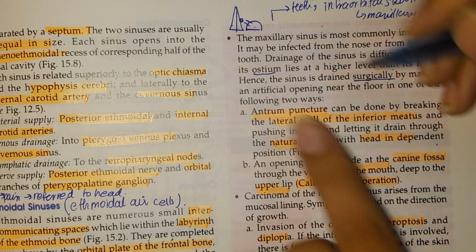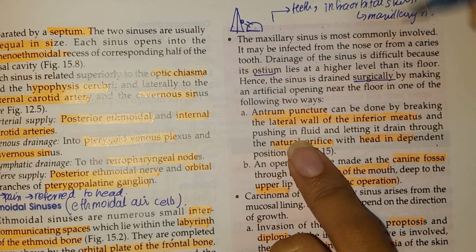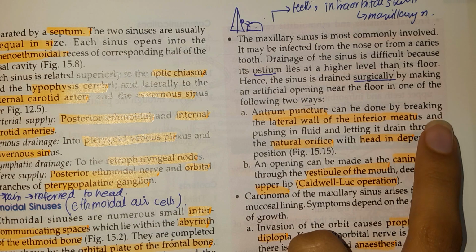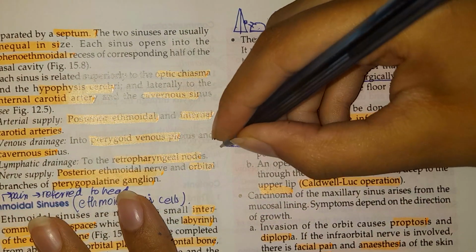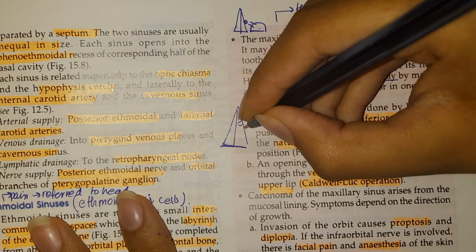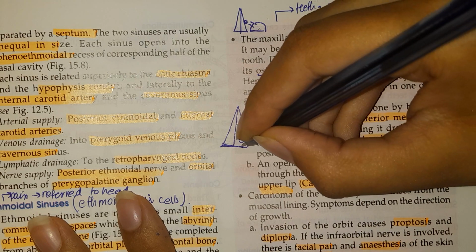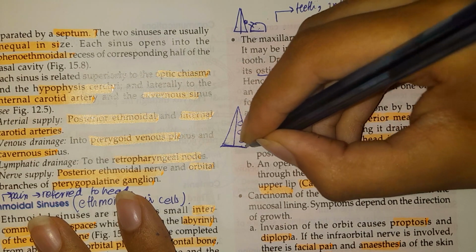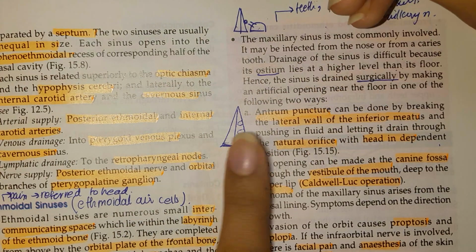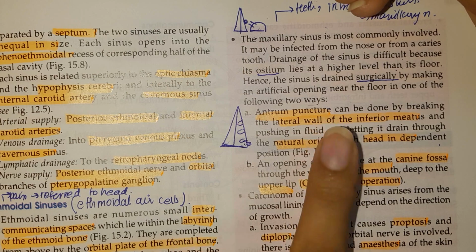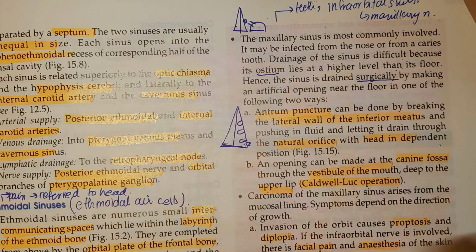What is antrum puncture? In the lateral wall of the inferior meatus, we can puncture a hole and push the fluid from the maxillary sinus through that opening into the nose. For example, this is our nose, and when we drew the turbinates and meatuses, this location just below the inferior concha was known as the inferior meatus. So if we drill a hole in the wall of the inferior meatus, we will have an antrum puncture, and an orifice is formed to allow the maxillary sinus fluid to go.